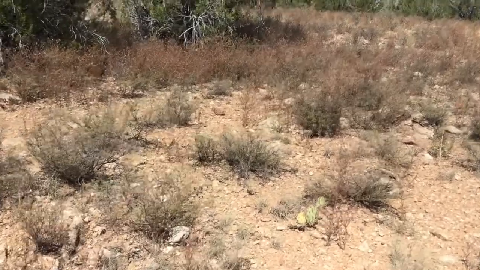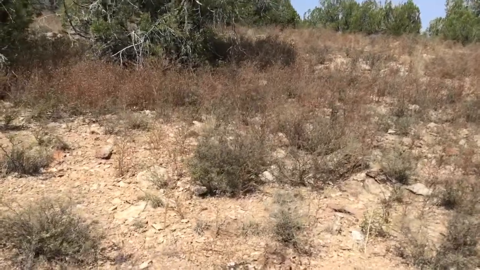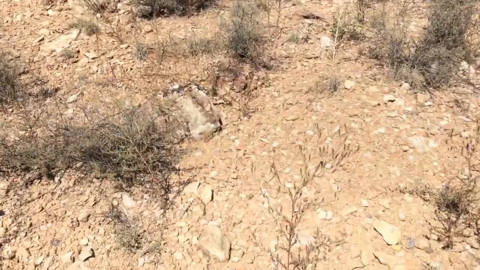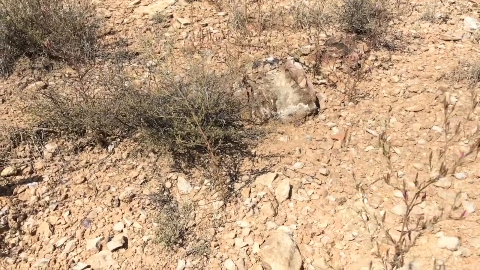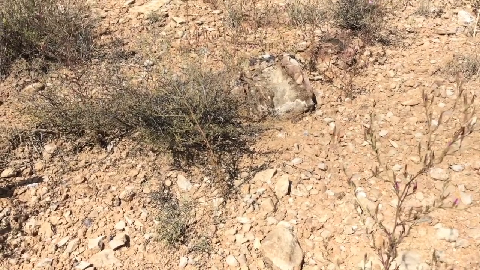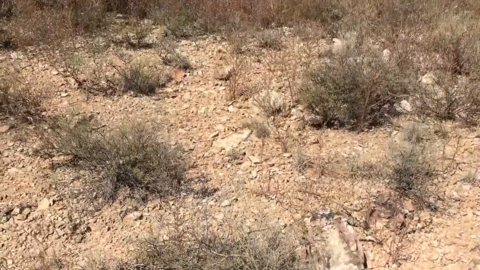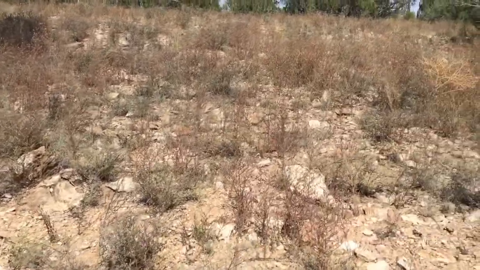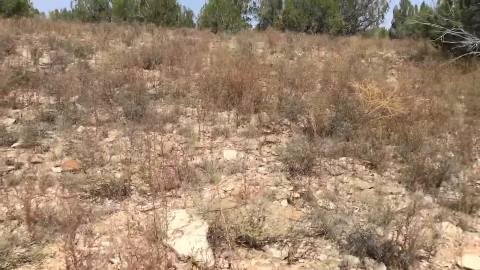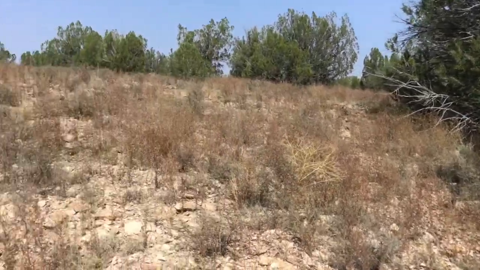And as we said earlier, these are hemiparasitic. And it's interesting, if you look closely at the plant, you can see that the leaves are extremely reduced. So this plant is not doing a whole lot of photosynthesis. It can photosynthesize some. However, with leaves that tiny, it is not gaining a whole lot of photosynthate through that pathway.